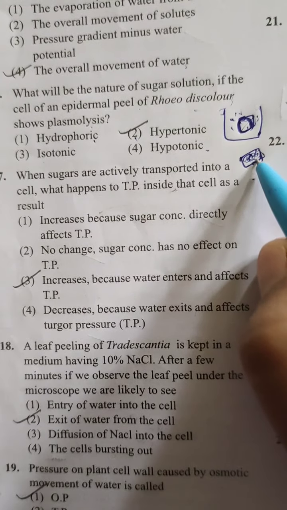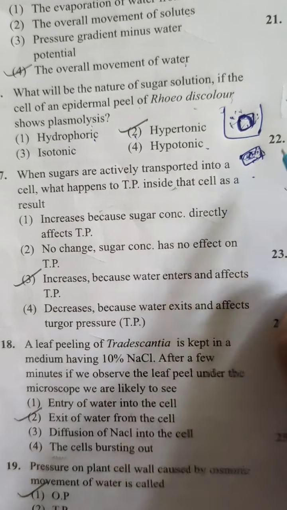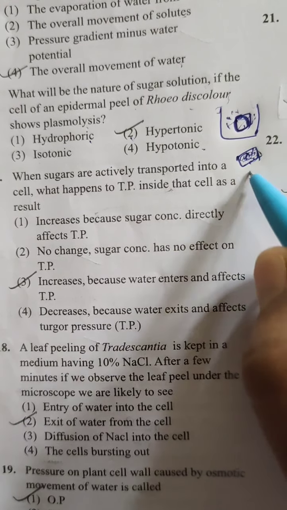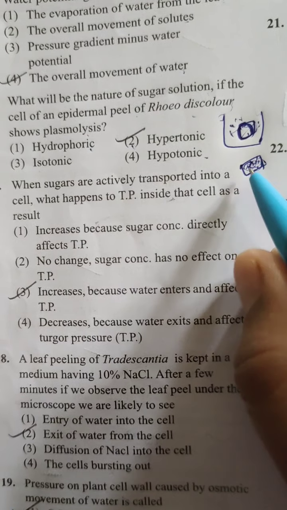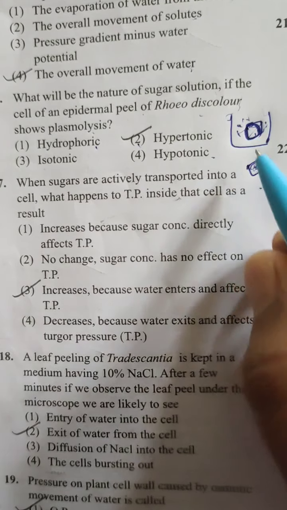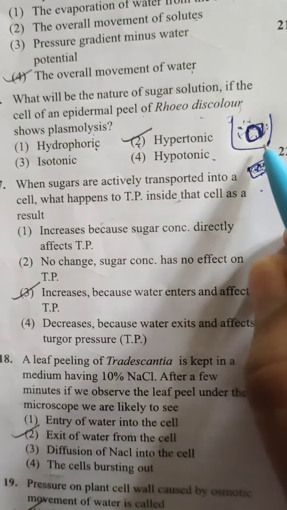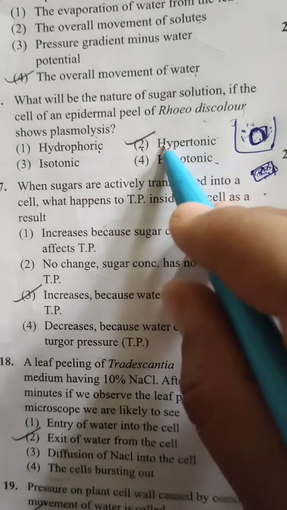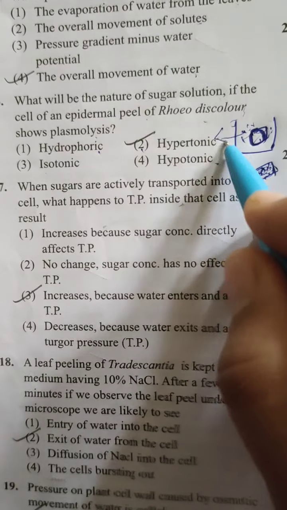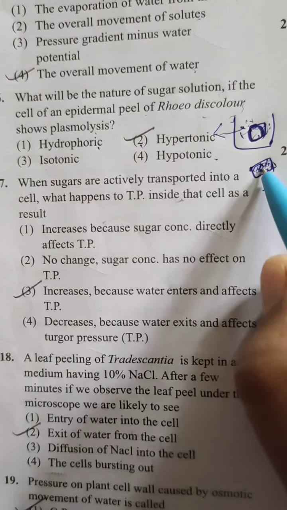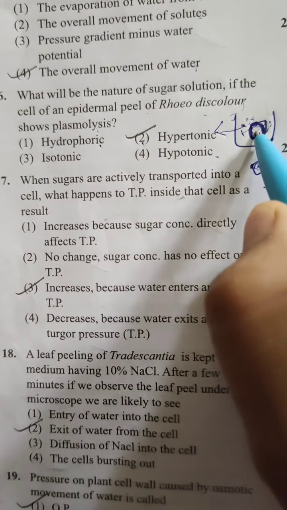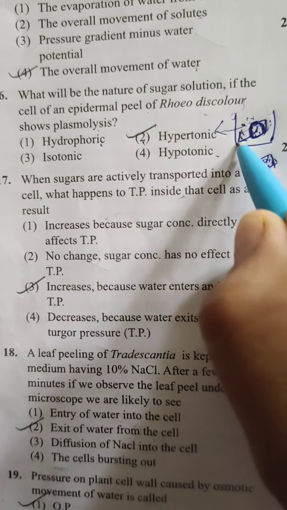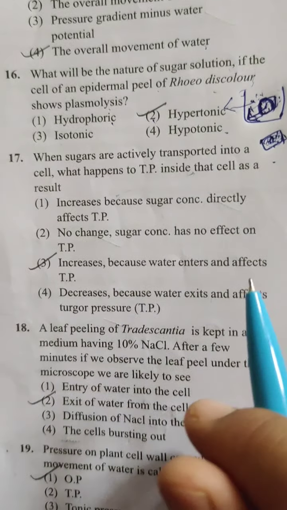As soon as we place this inside this solution, it undergoes plasmolysis. That means in which solution do the cells undergo plasmolysis? If it is kept in hypertonic solution, so it should be hypertonic solution, because water molecules always move from the region of higher water potential towards the region of lower water potential.